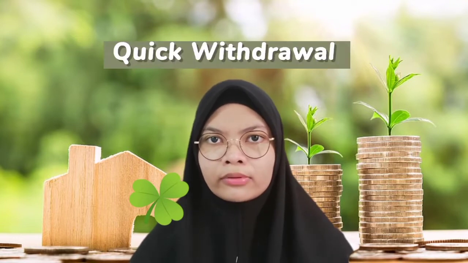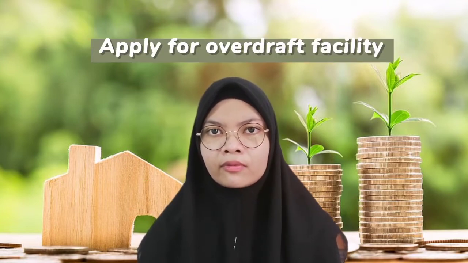Next, quick withdrawal. ASB funds are liquid and easily accessible. Lastly, it can be used to apply for an overdraft facility. You can pledge your ASB funds as collateral to apply for an overdraft facility, which is a type of loan where the bank allows you to withdraw more money than what you have in your account.